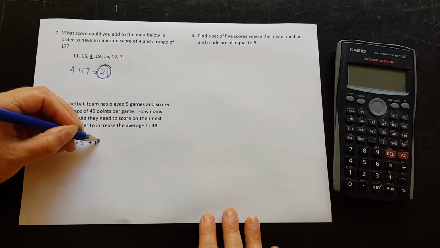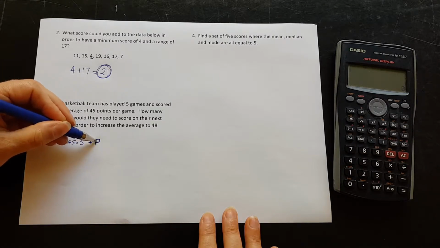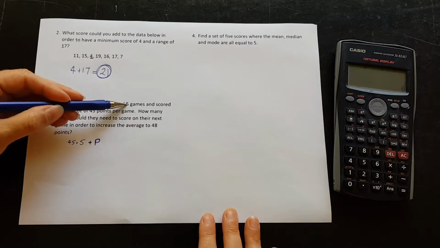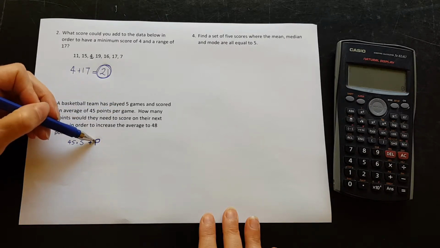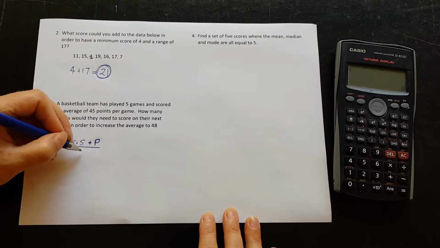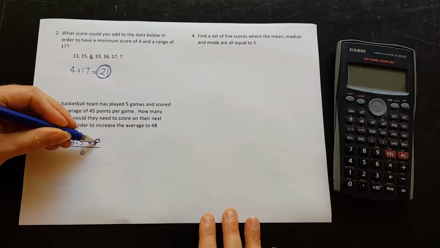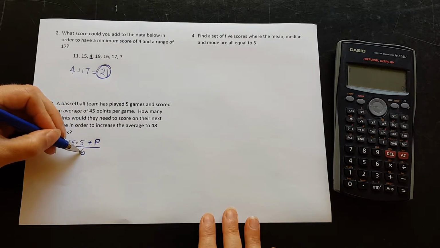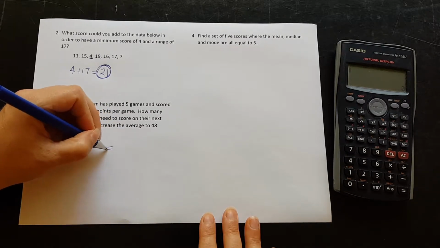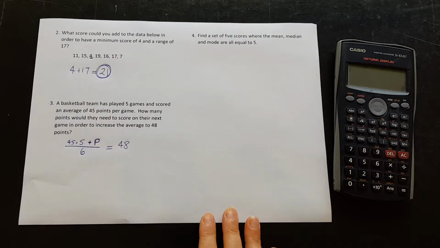How many points do they need to get? So the old points plus the new points, we want to average that. Now, we started with 5 games. We've added on an extra game. So I need to divide that by 6 now to make it an average. So all my points added together, divided by 6, I want that to give me an average of 48. That's what we're trying to get.